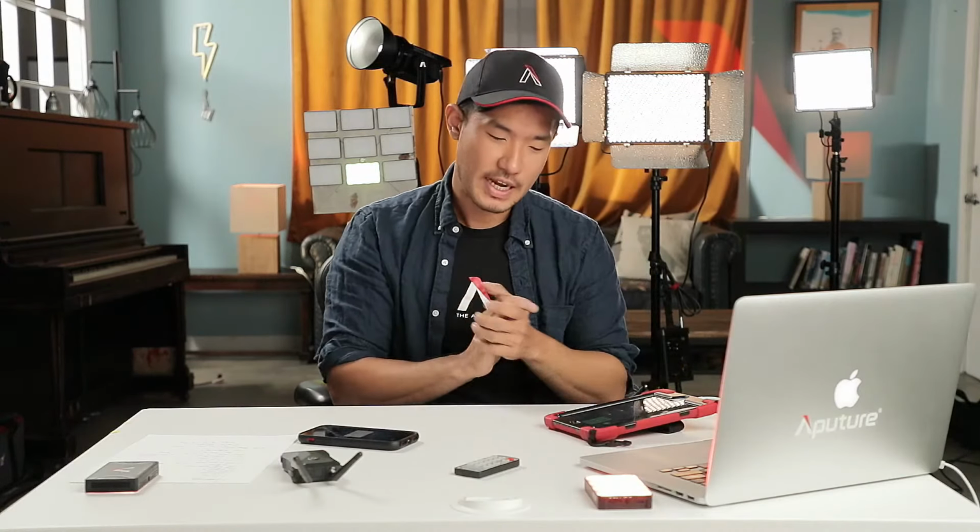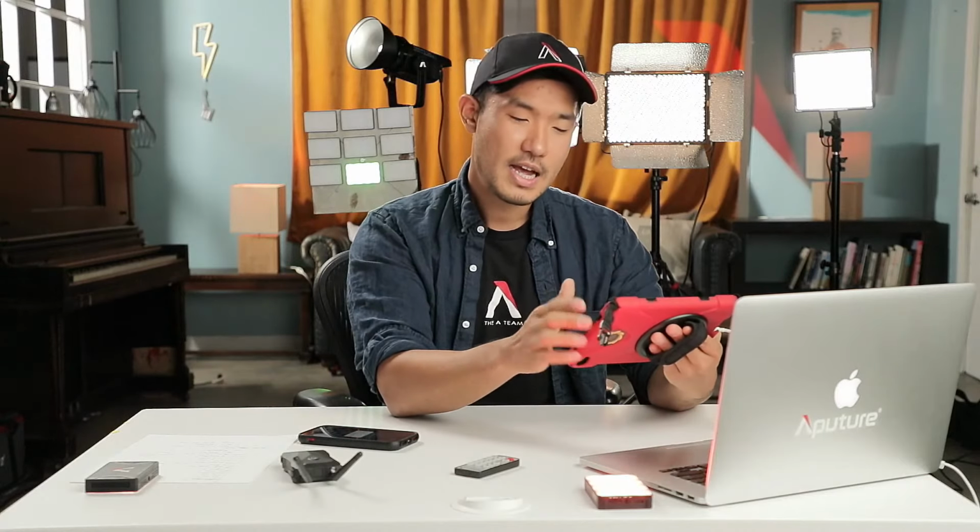What Sidus Pro effects work with the legacy lights? So the question again, what Pro effects work with the Sidus legacy lights? I can read them off real quick. We have 9 effects that are built in automatically.